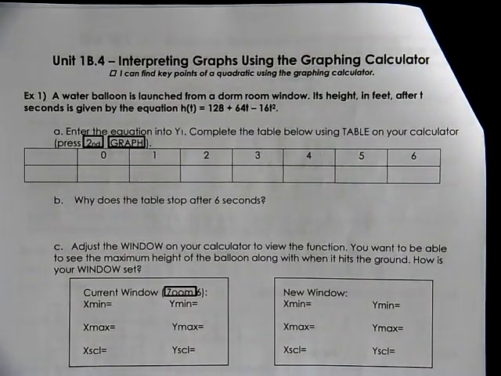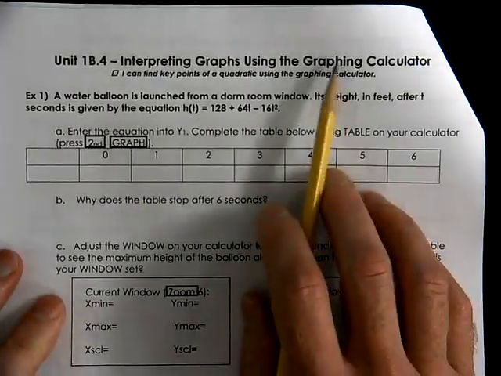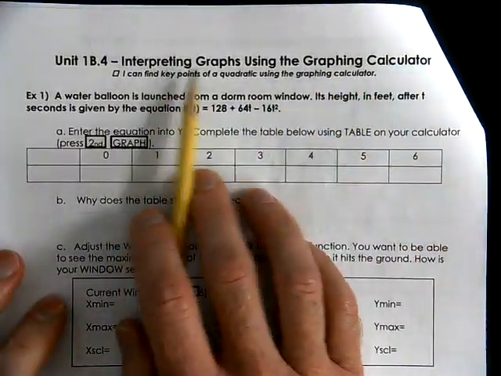This is Algebra 2 and Trig, 1B.4. We're going to be using the graphing calculator so we can interpret some graphs.